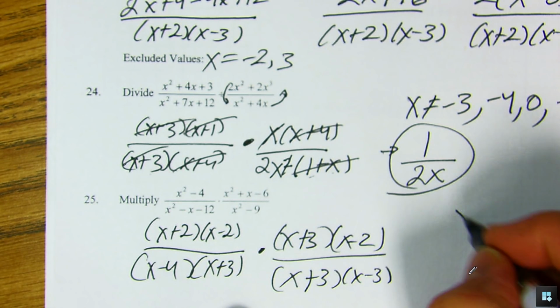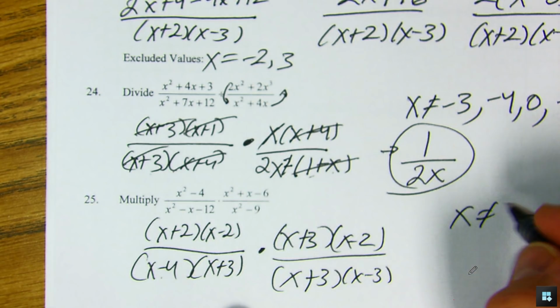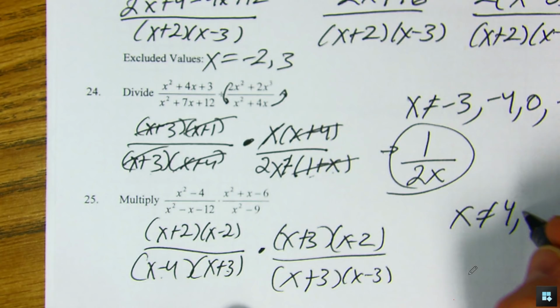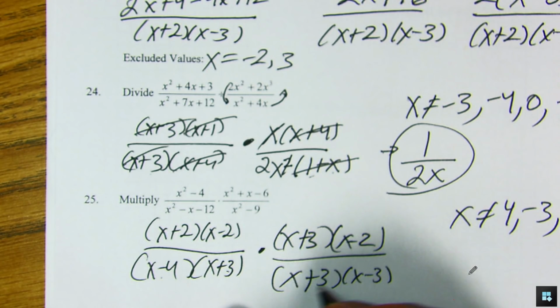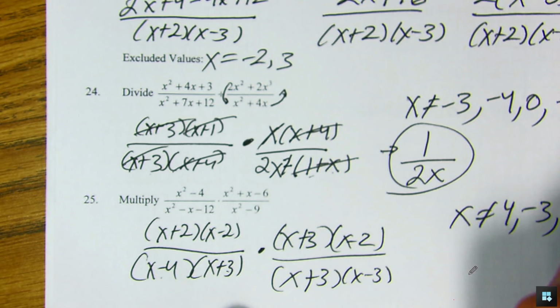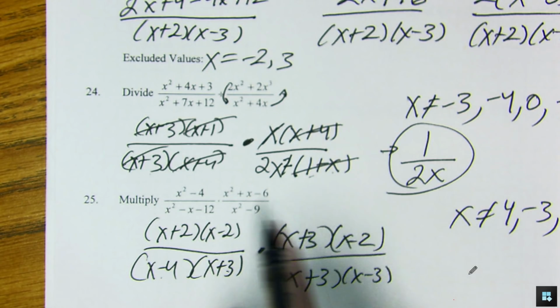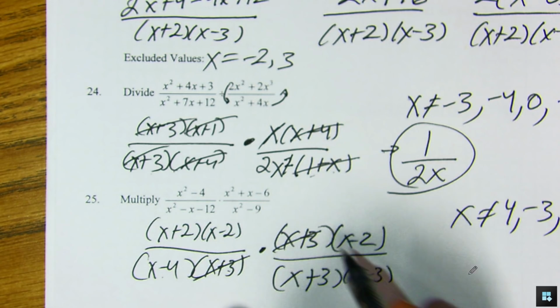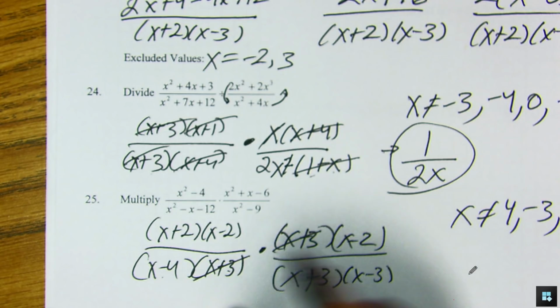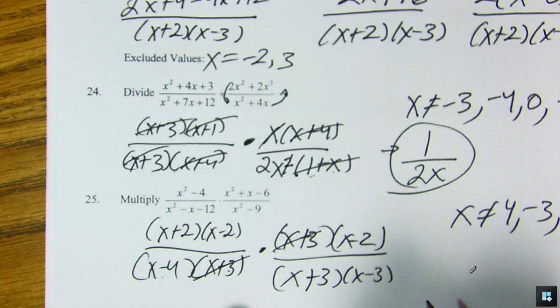State your excluded values right now. X cannot be 4, x cannot be negative 3, got it? X cannot be 3. We don't care about the top on this one because it's multiplication. Okay, say goodbye. That's it. Can't say goodbye anymore, darn it.